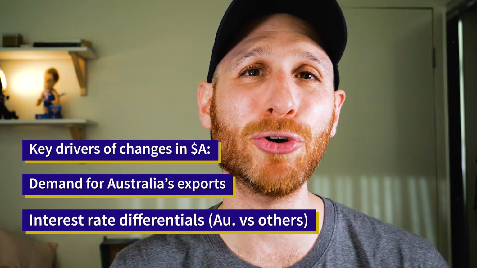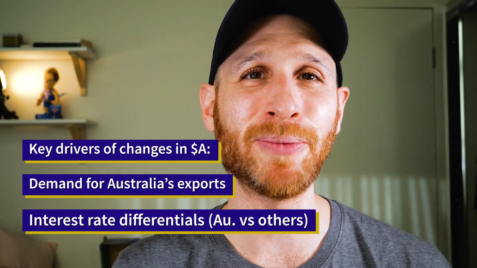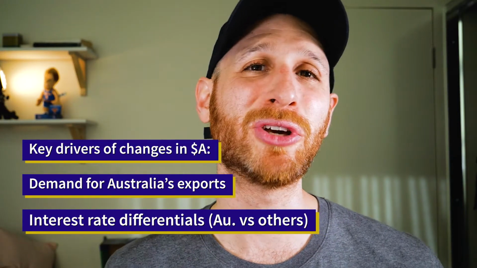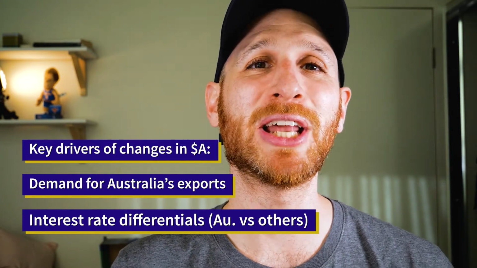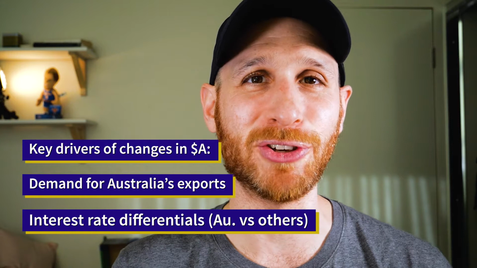Any kind of currency around the world, there are so many different things that cause them to appreciate or depreciate. I want to focus on the Australian dollar. So these are drivers that strongly affect movements in the Aussie dollar. And what we're going to look at is demand for Australia's exports, and also we're going to take a look at interest rate differentials.